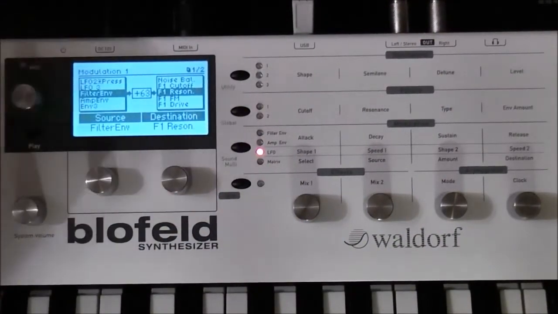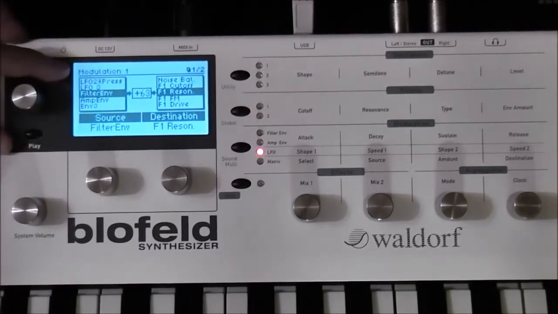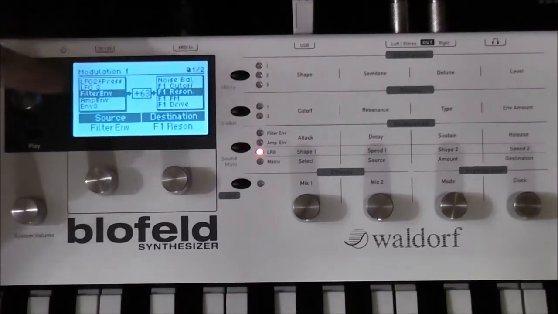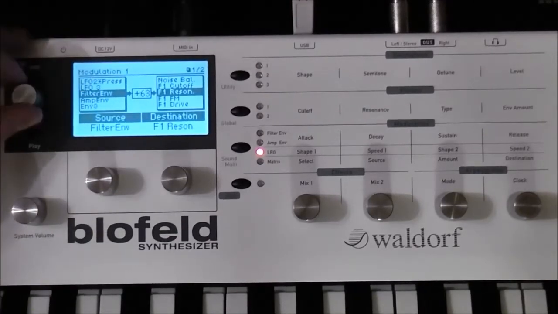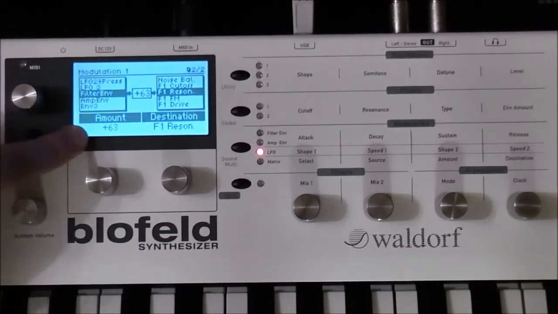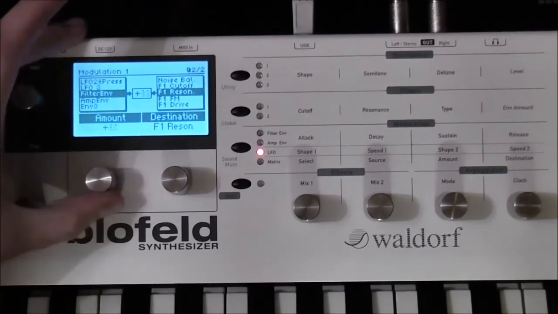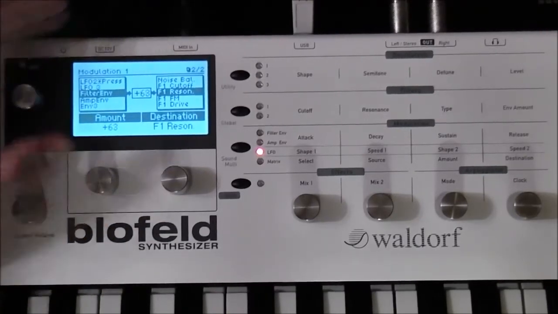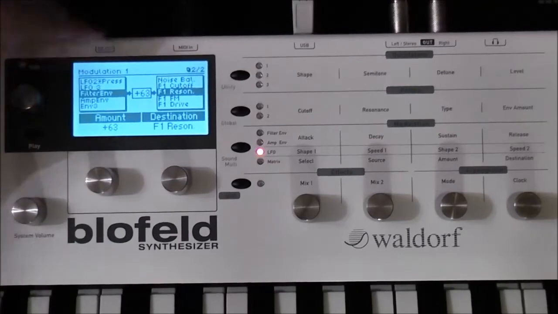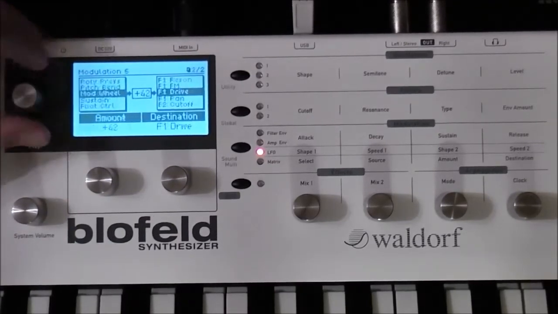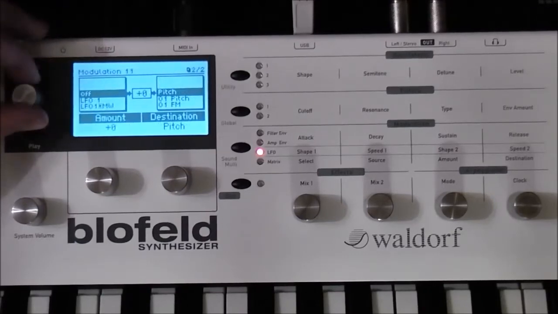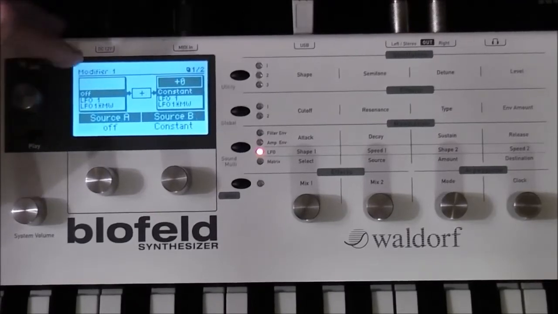And the modulation matrix. And for every modulation you have 2 pages. You can choose the source and the destination. On the second page you have the amount. Change it with this knob. This is for modulation 1, modulation 2, 3, 4, and so on until 16, and then you get the modifier.